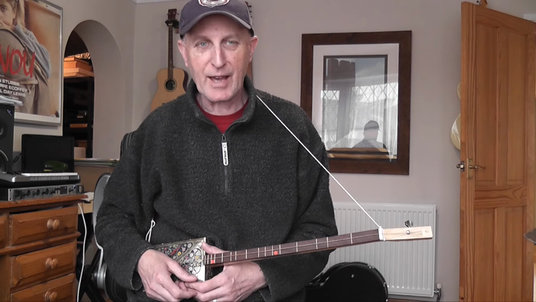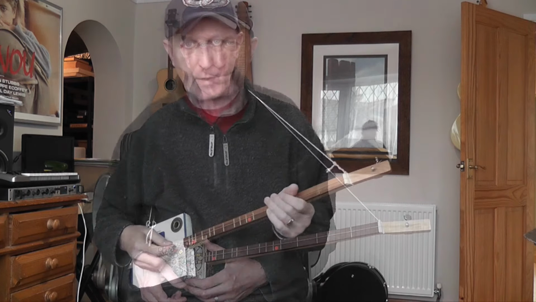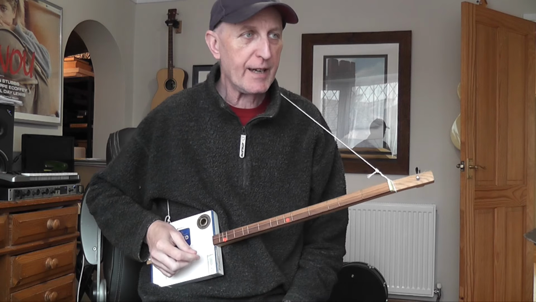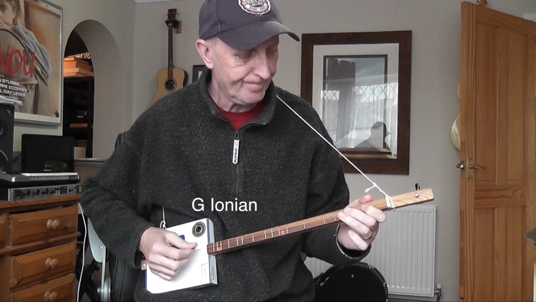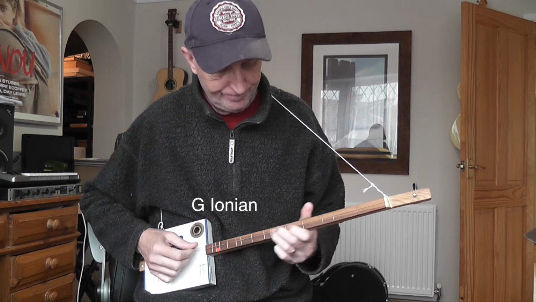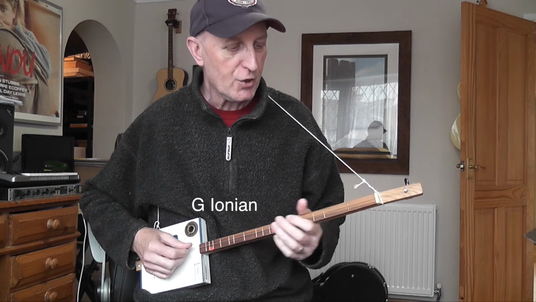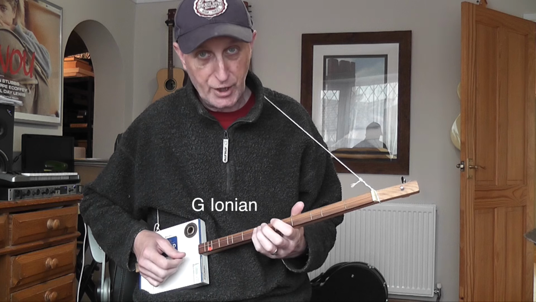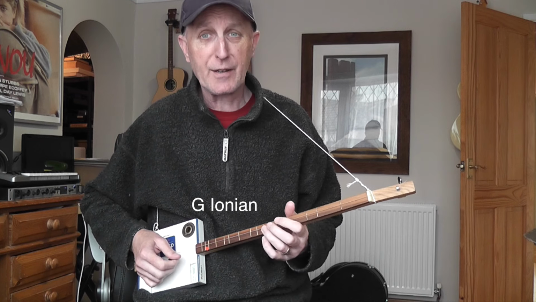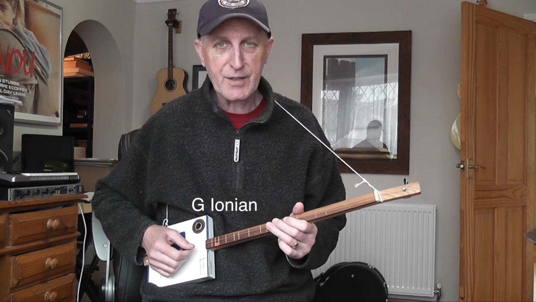I'm just going to do the same thing now on a guitar tuned to G, just to show you how you can move the whole lot into a different key. So here we are, there's an open G. If I play the G Ionian scale, you can hear the usual G major scale: G, A, B, C, D, E, F sharp, G. So the F sharp is going to crop up in all of these modes. So that's starting on the 1st degree of the scale.